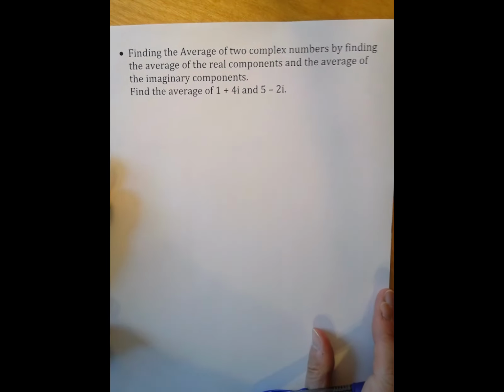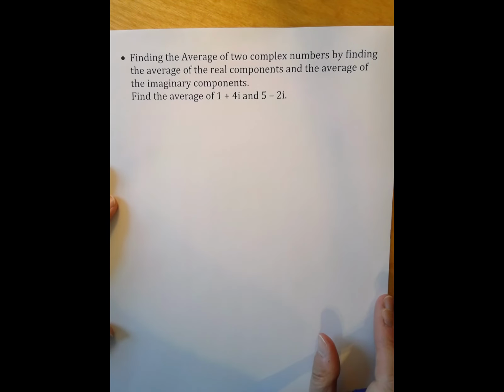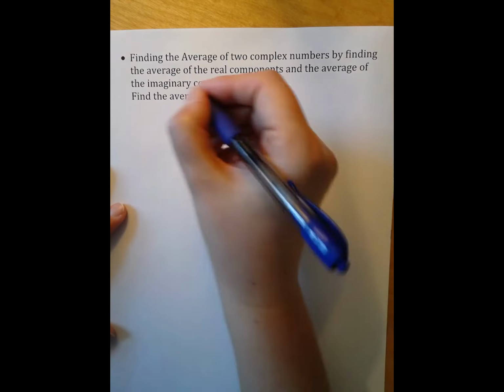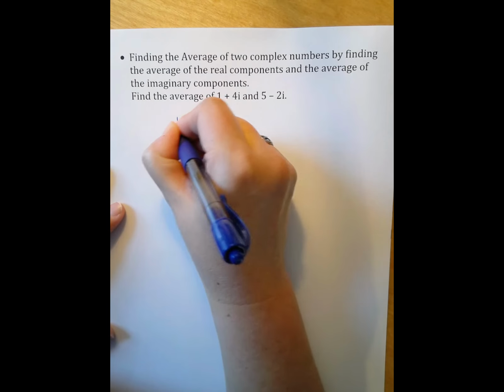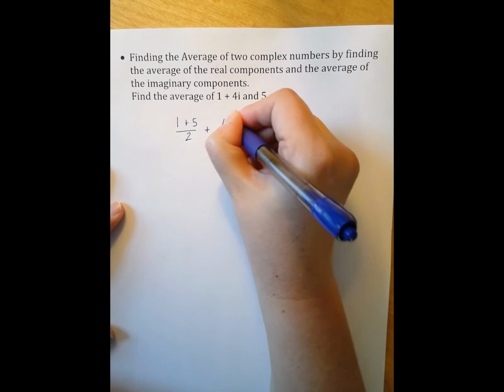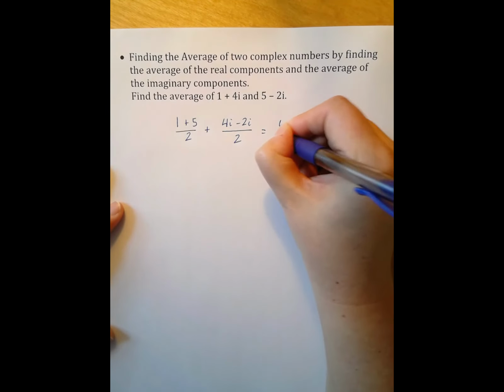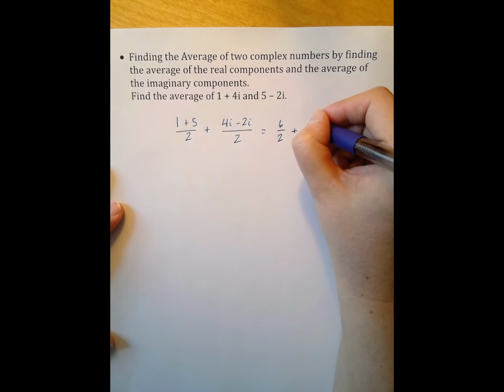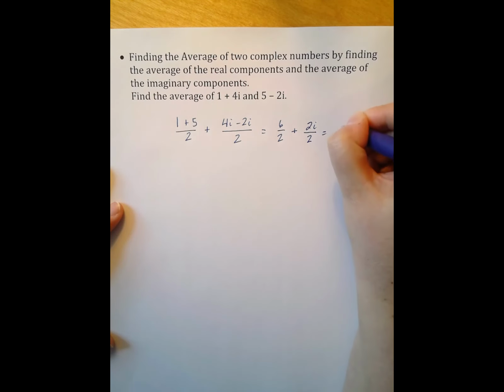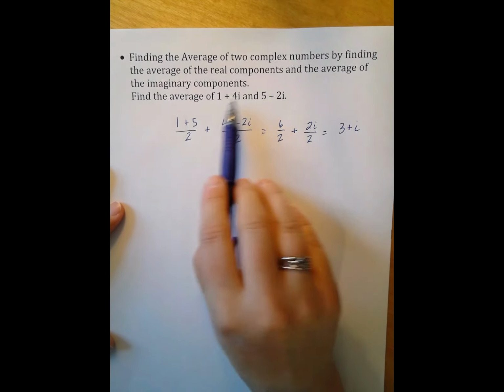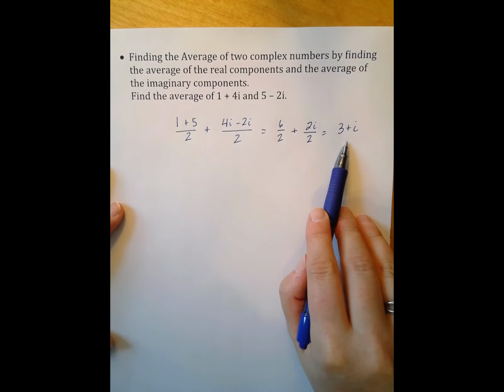The last part of these notes is finding the average. The average of two complex numbers is going to be the average of the real parts plus the average of the imaginary parts. So I have 1 plus 5 divided by 2, plus 4i minus 2i divided by 2, which equals 6 divided by 2 plus 2i divided by 2, which is 3 plus i. So the average of these two complex numbers is the complex number 3 plus i.